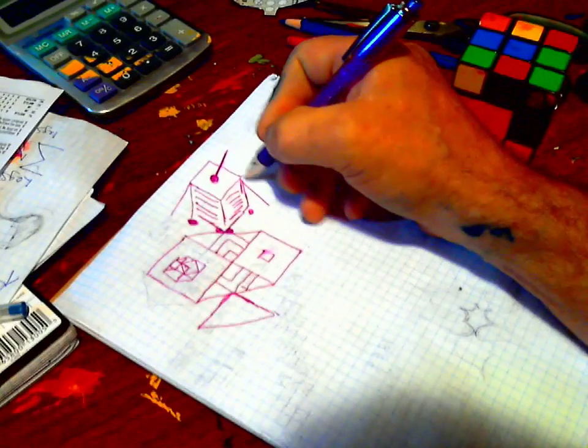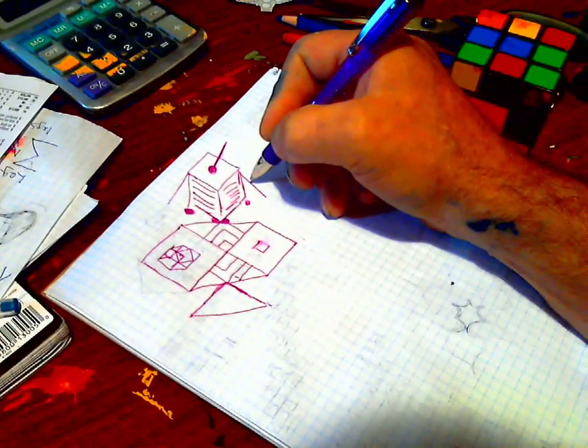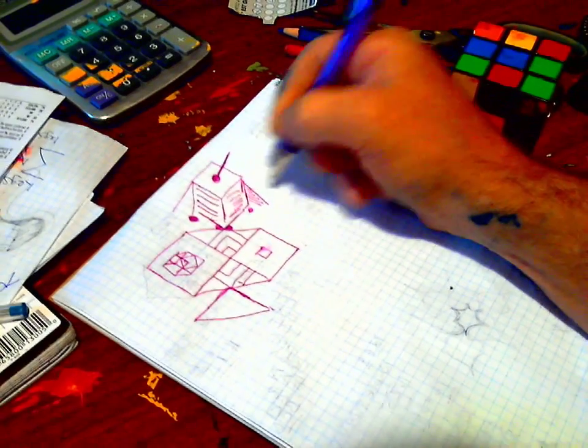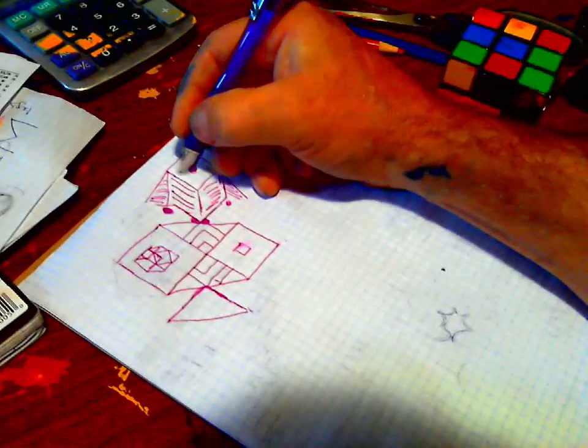But then again, this is the balance of the building over here. See the building over here? Stretching out the balance of the building over here and the balance of the building over here. We have to hold it up.